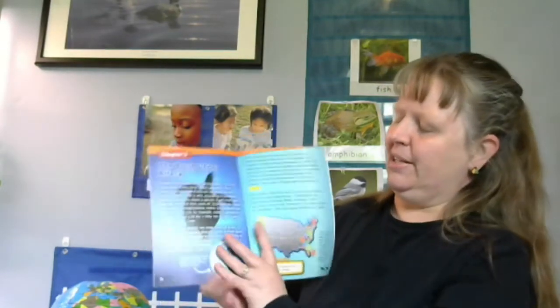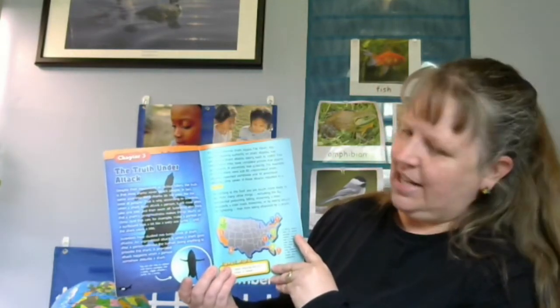It's a very long book, so I'm not going to read it. It's called Sharks, and its author is Thea Feldman. We're not going to read the whole book. We're only going to read this part of the book called Chapter 3, The Truth Under Attack.